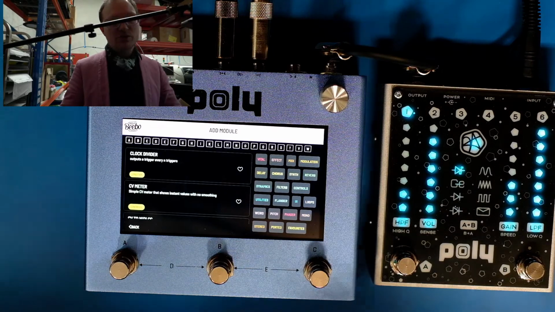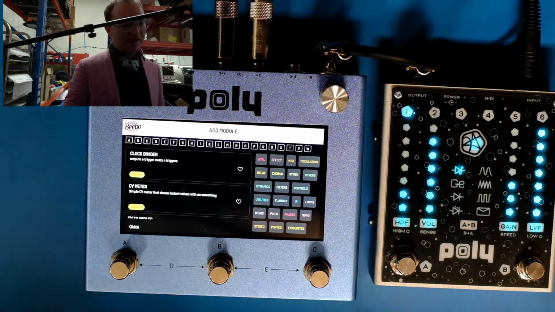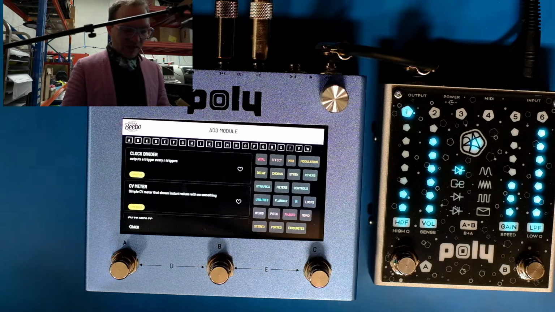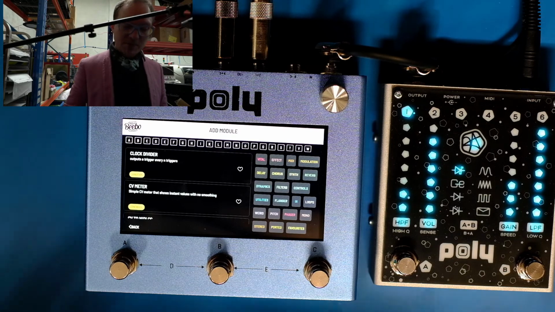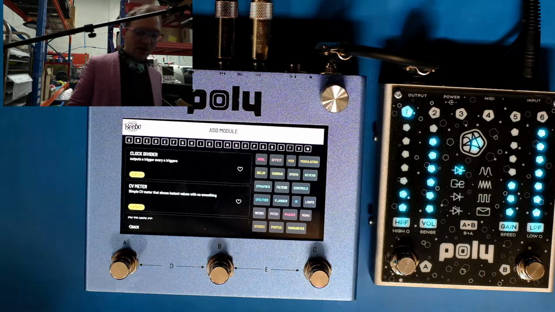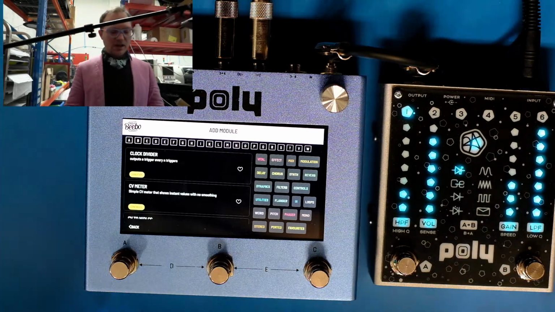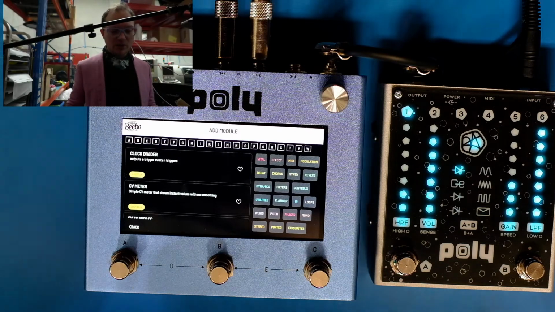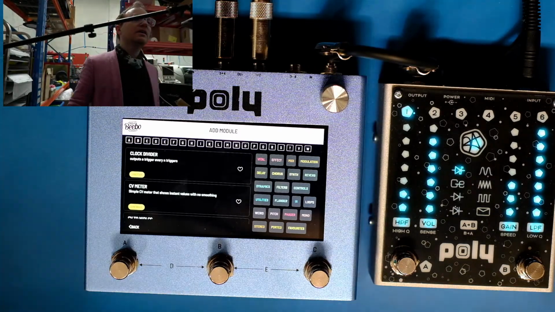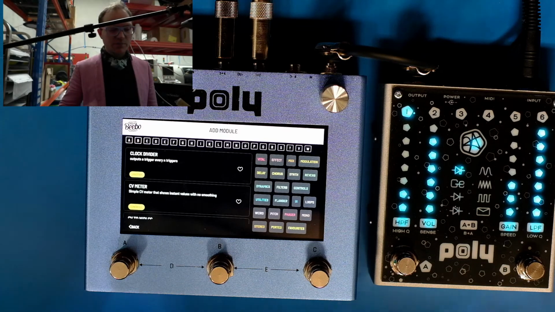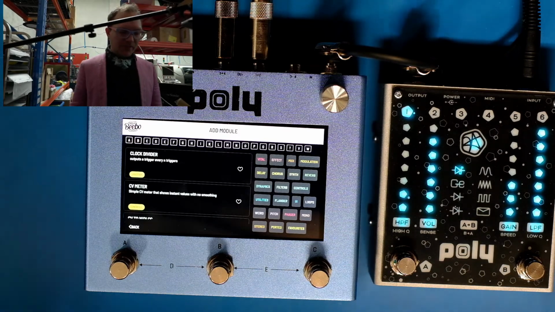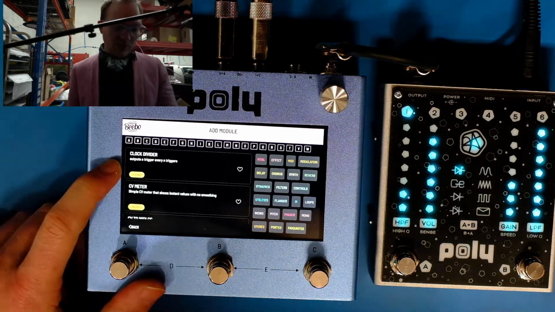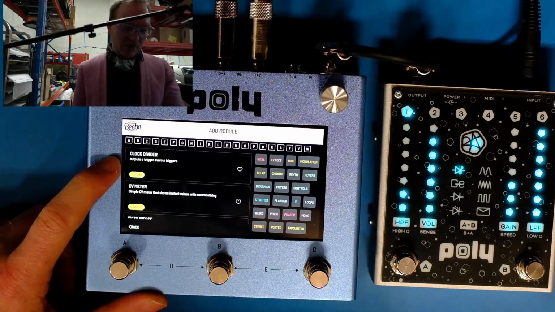There are two different types of clock or tempo in Beebo. There is a tempo, which is things like BPM, beats per minute, and there is a clock, which is the Eurorack style clock, which you'll see if you're using Eurorack gear, which is a series of pulses.